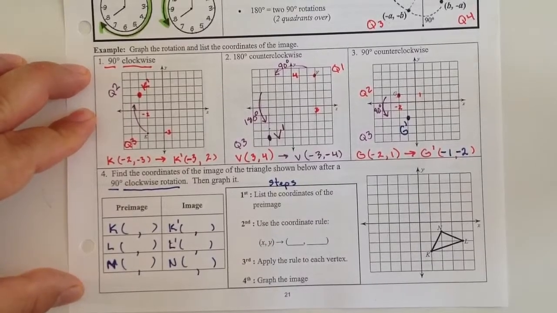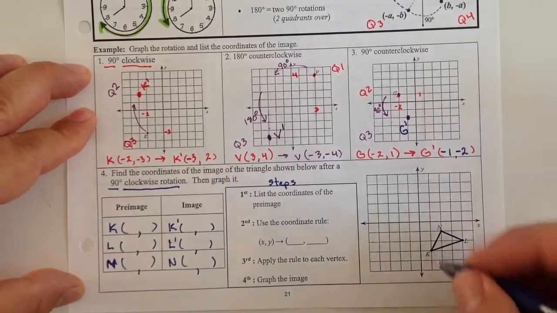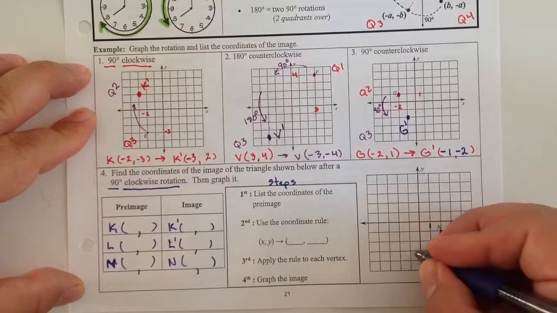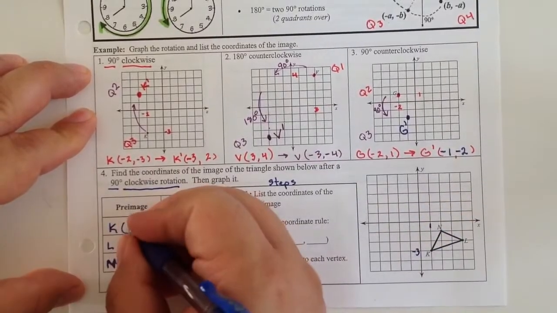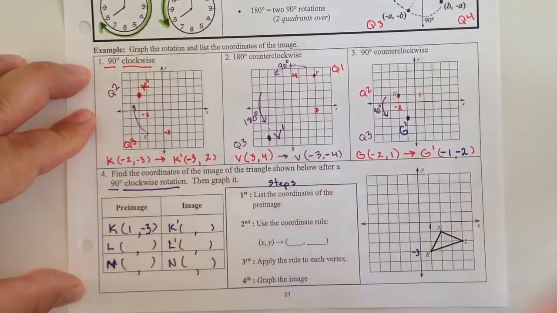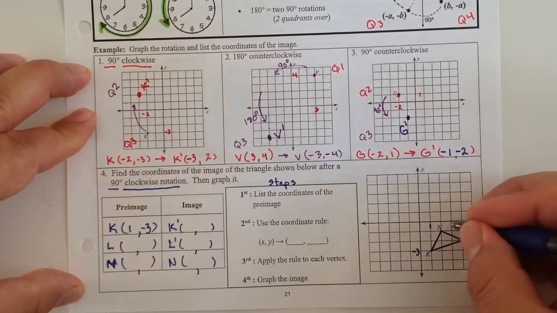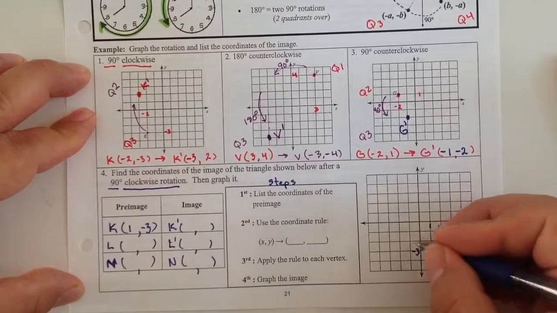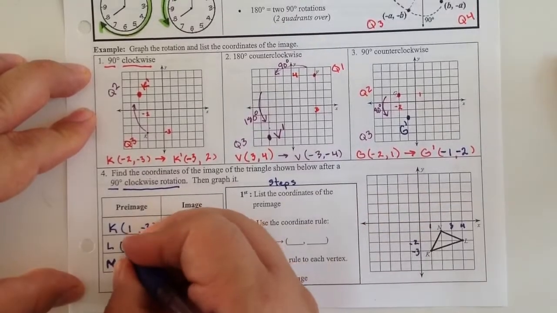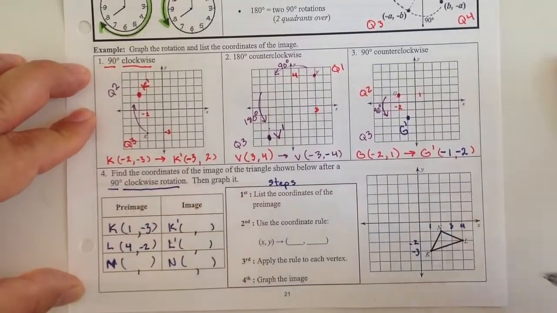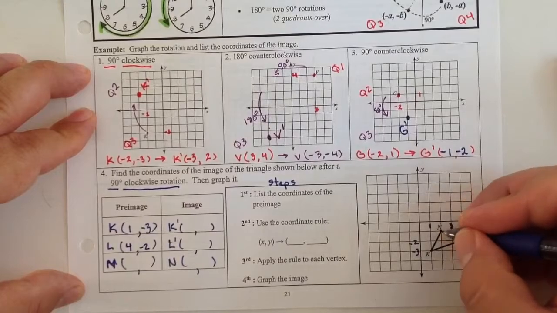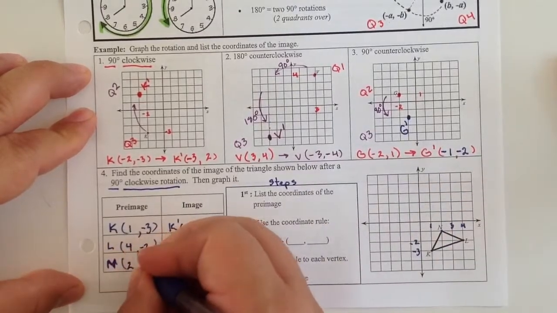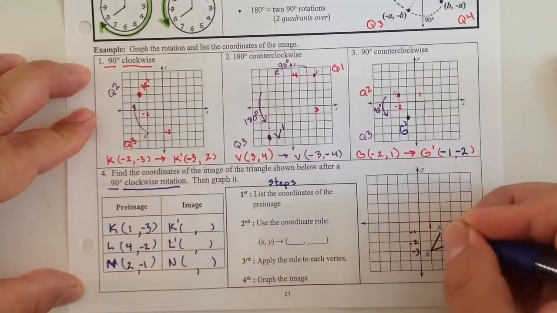So first things first, let's name all the points. So K is 1, -3. So 1, -3. The L is 4 and -2 from the looks of it. 4, -2. And then the N is 2, -1. All right, so we have all of our values.